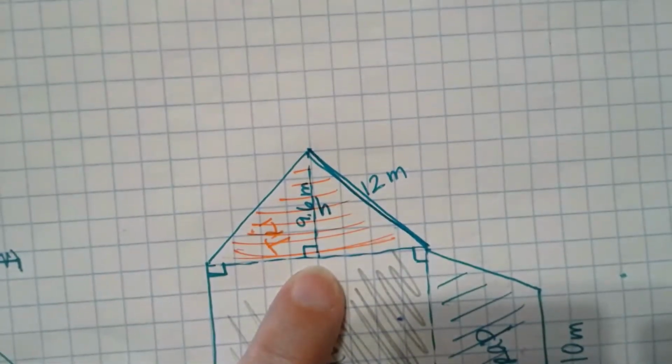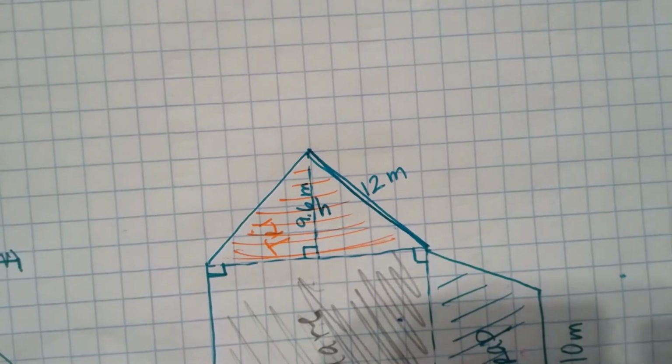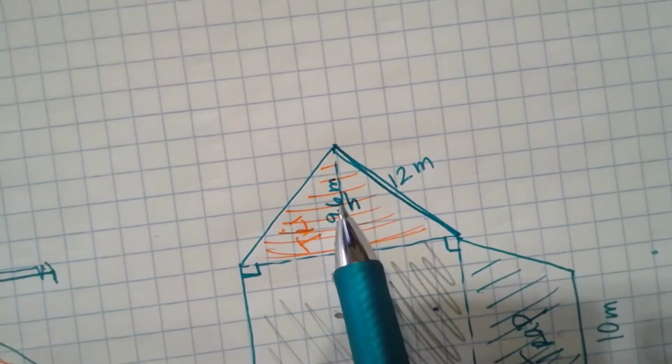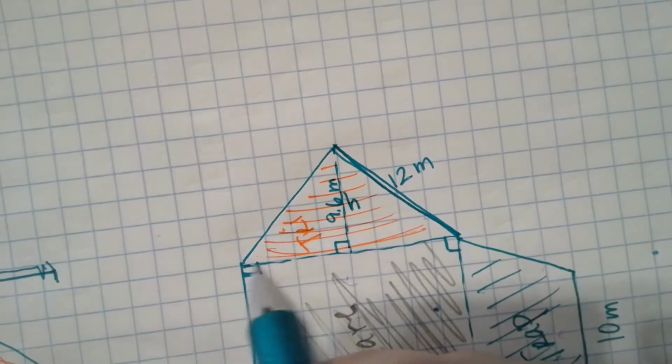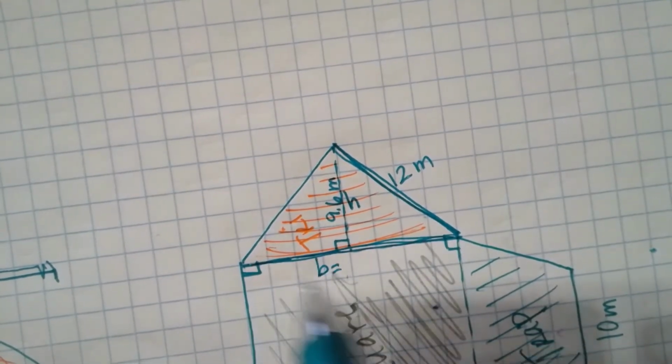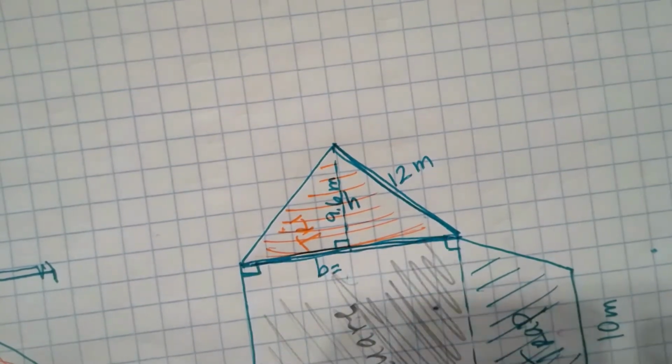Is that the base? No. Okay, where is the base of this triangle? It has to make a right angle to the height. It's going to be all the way across here. All of this is the base. So we're going to need to solve for that.